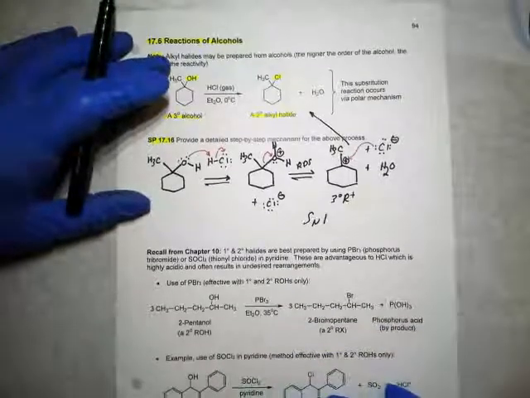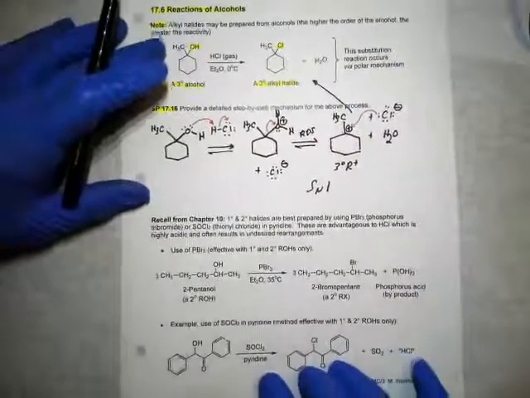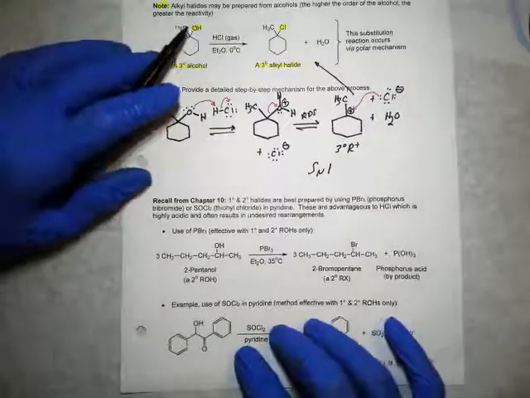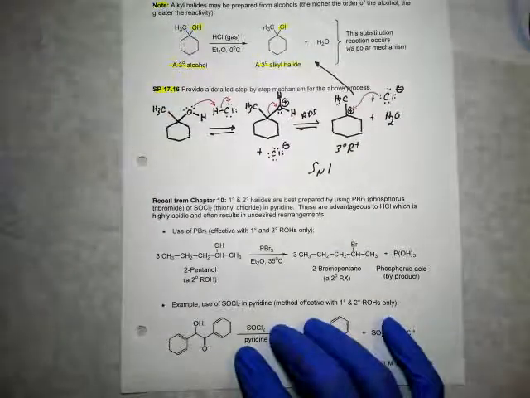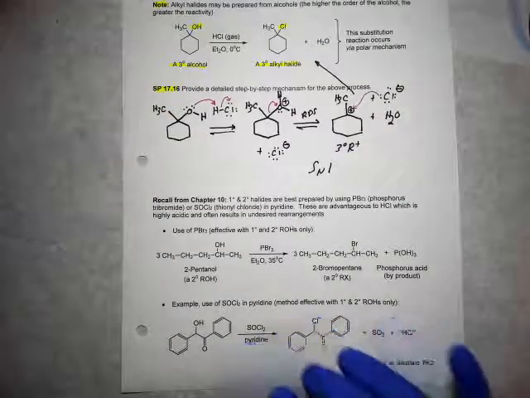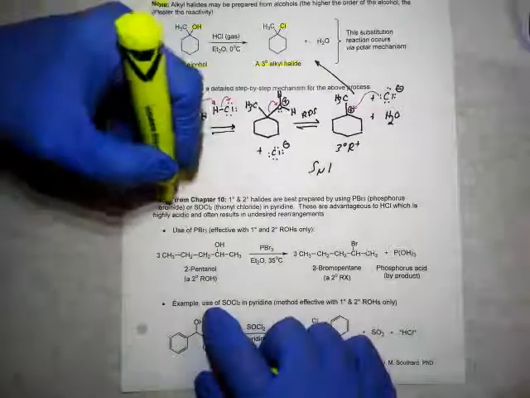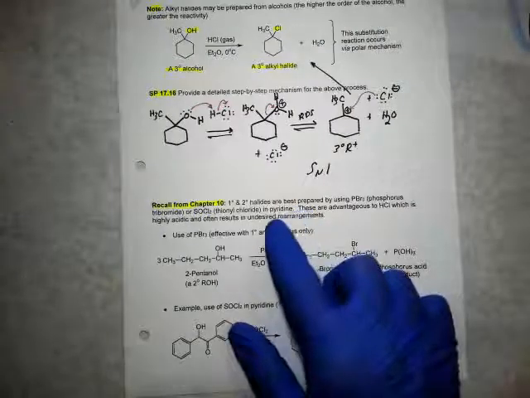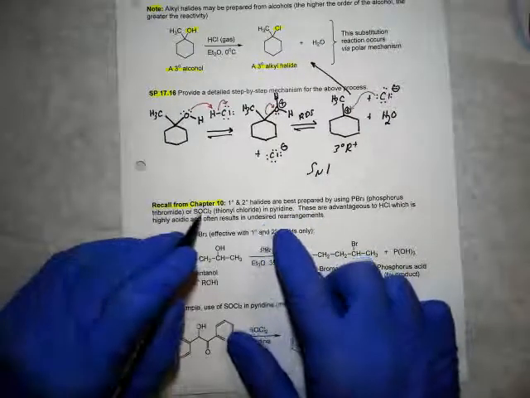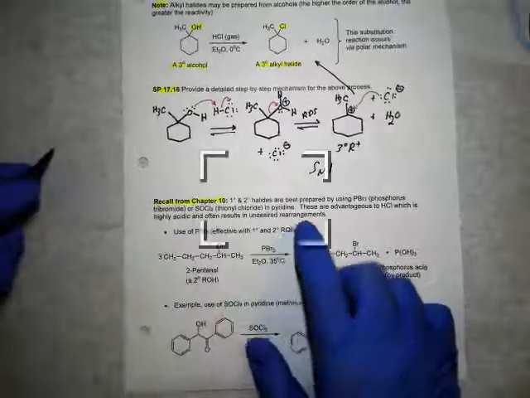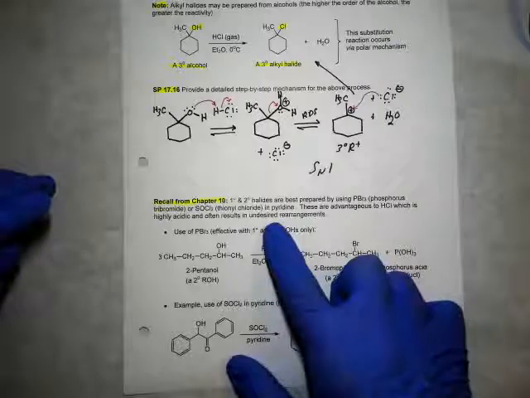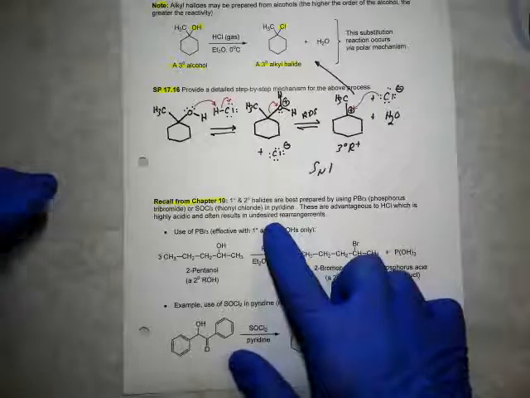So, is there another thing that we can do, say for example, for substituting a halogen for an OH group? And there actually is. I have a reminder here, this goes back to chapter 10 in Organic 1. It said primary and secondary halides are best prepared using phosphorus tribromide or thionyl chloride and pyridine. These are advantageous to HCl, which is highly acidic and often results in undesired rearrangements.